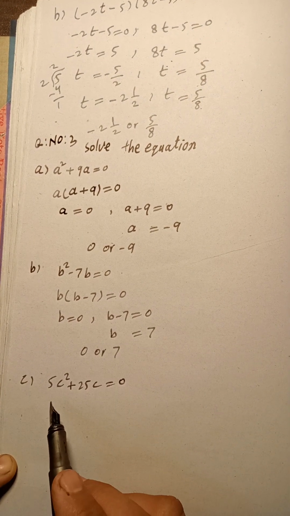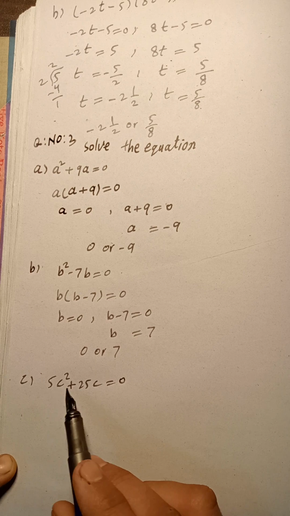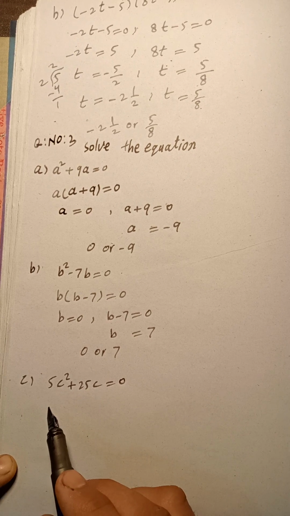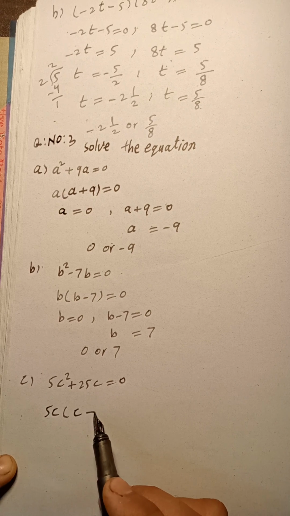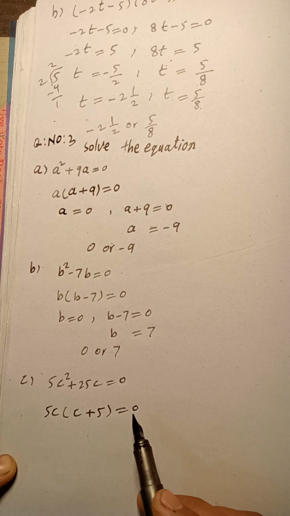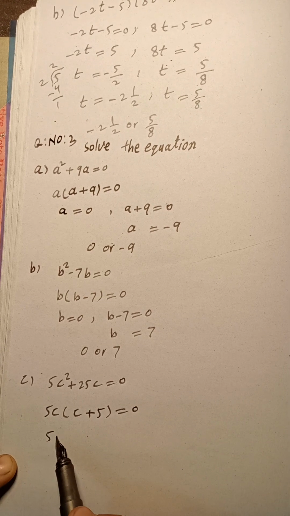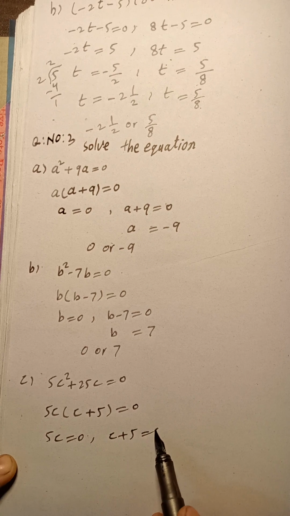Now see here, 5c squared plus 25c is equal to 0. You will take 5 as common and c as common. So here will be c only, and here will be 5, 5 fives are 25, 5 only, is equal to 0. Now 5c will be equal to 0 and c plus 5 will also be equal to 0.